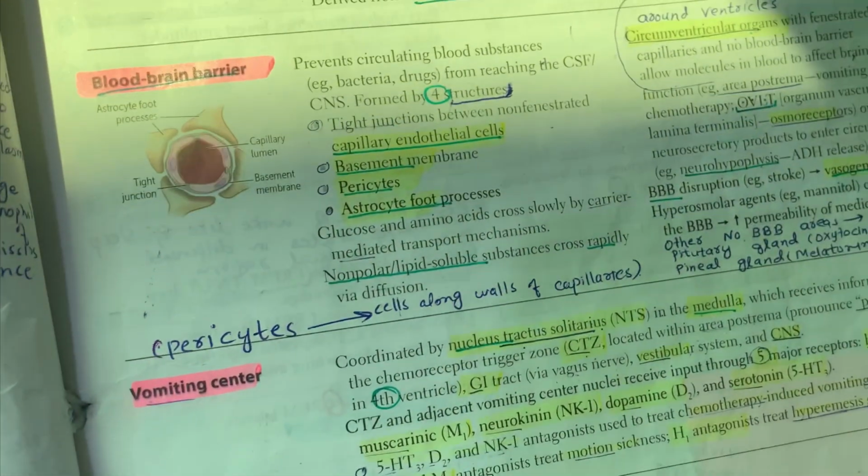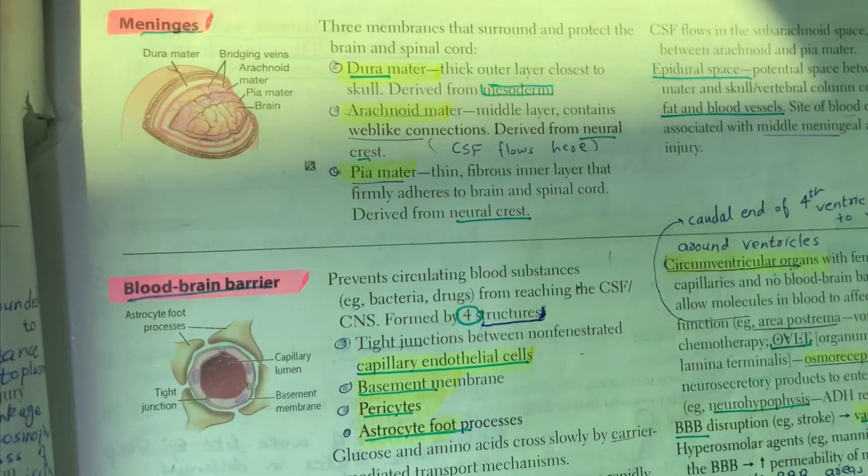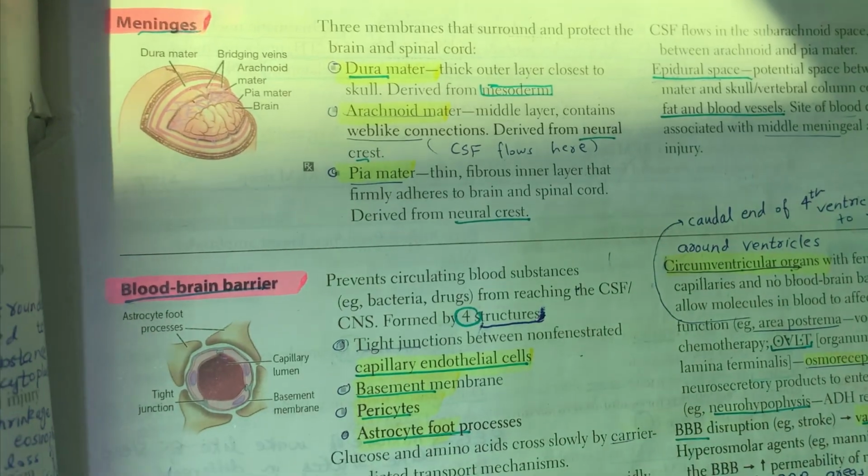Moving forward, we're going to study... beautiful, the sun has reached the window.